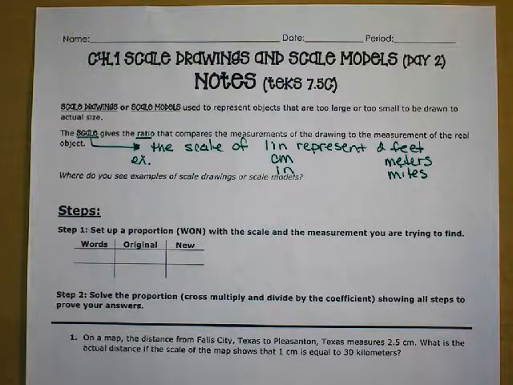And where do we see examples of scale drawings or scale models? Did you come up with any new ones over the weekend? If so, let us know. The same steps that we did on Friday are the same ones we are going to be applying today. We're going to be setting up a proportional table, cross-multiplying and dividing. But before we move on to actually setting up and solving some of these proportional relationships, I wanted to cover a few helpful items for you before we get started.